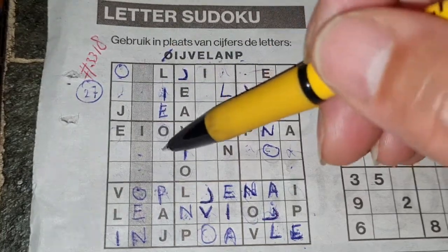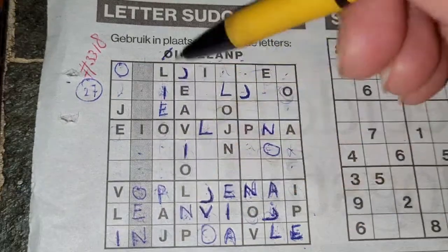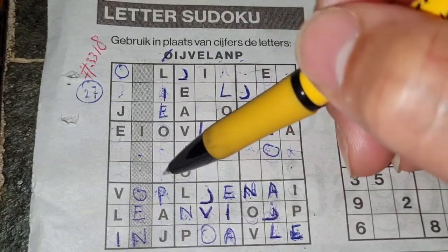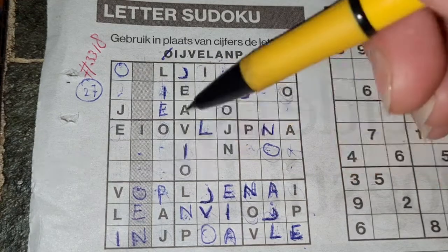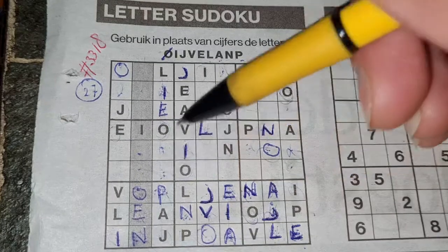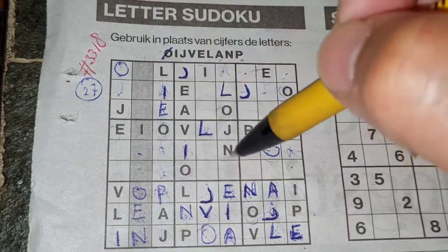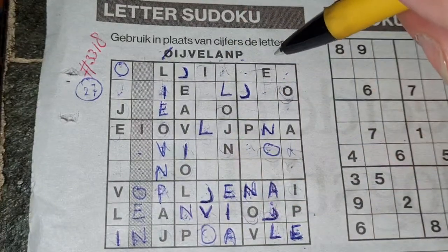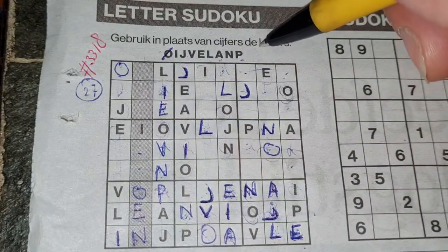Okay. Two missing letters in this third column. N is missing and V is missing. Yeah, the V. We see here an N, no N there. N should be here and the V goes there. Okay.